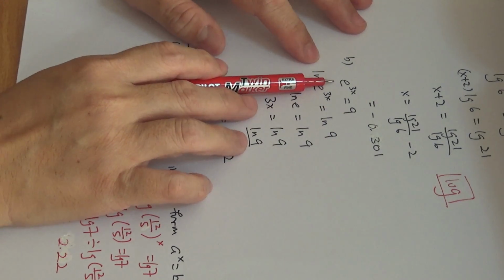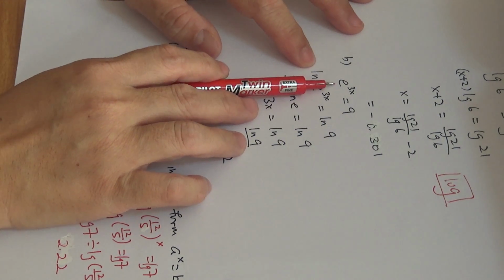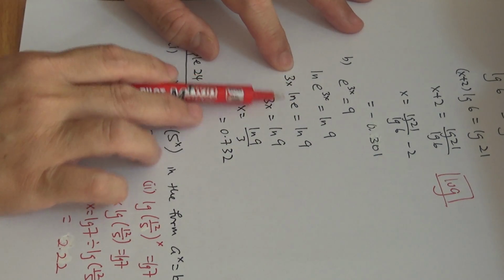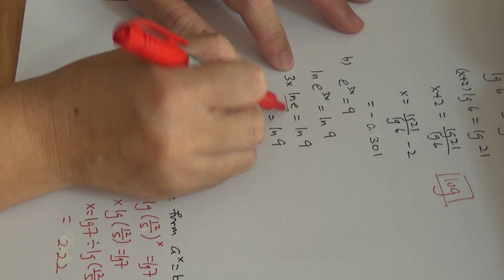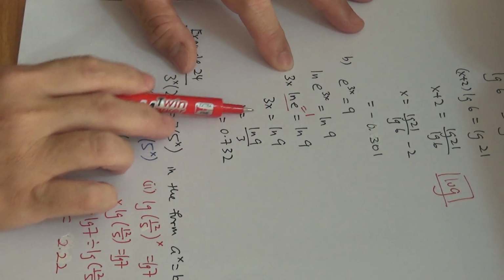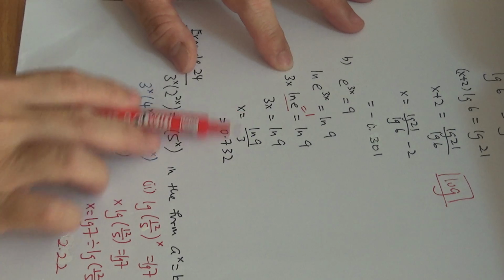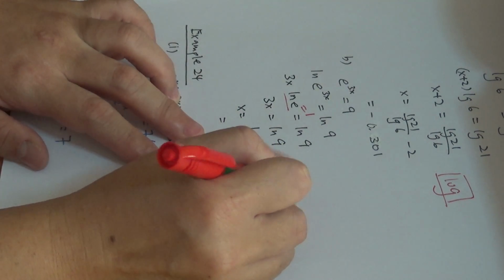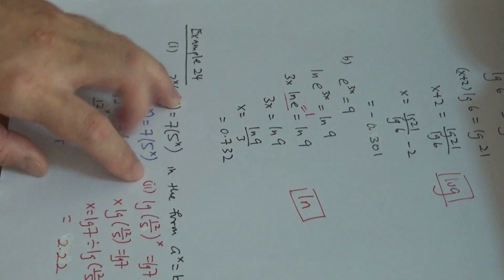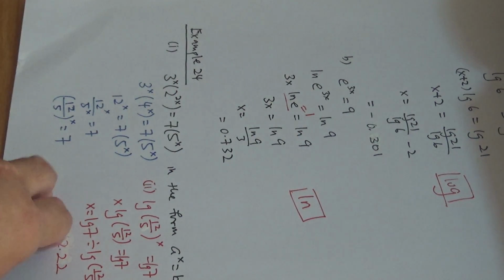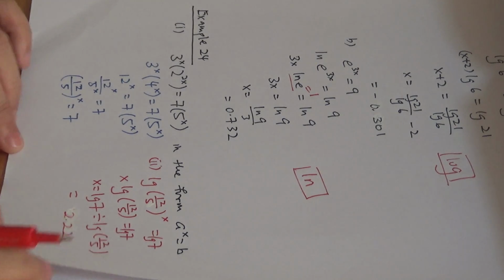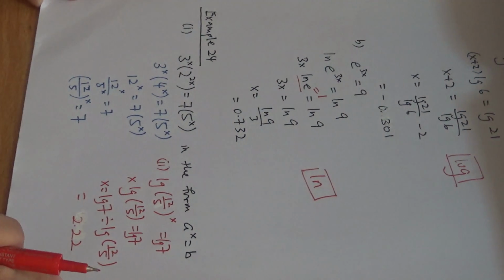Okay, now if it is to base E, you don't take log, you take ln on both sides. You bring this down. Now note that ln E is 1, so you are left with 3x this. Then you just key in the calculator, you will get 0.732. Now to key in ln, the calculator has this function ln. That's how you find the answer to example 23 part B. Okay, next we move on to example 24.